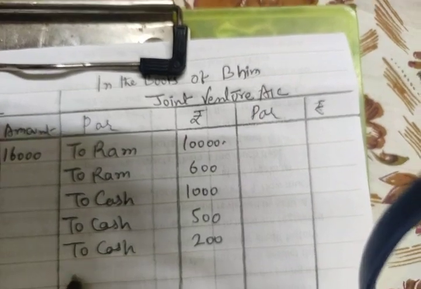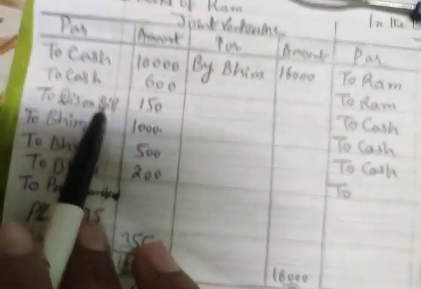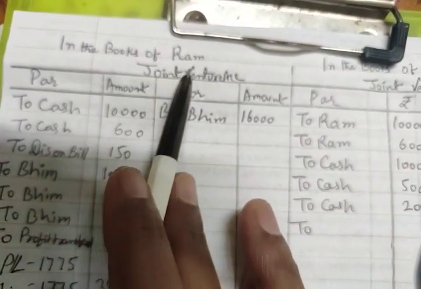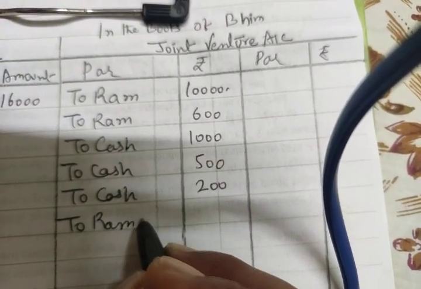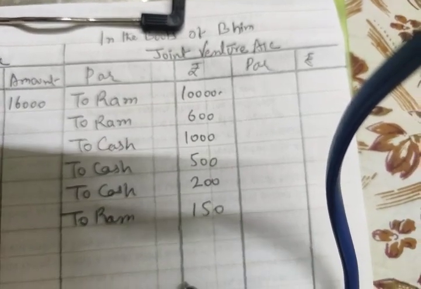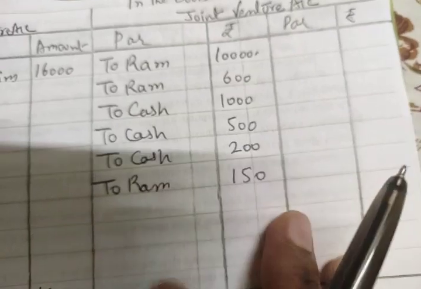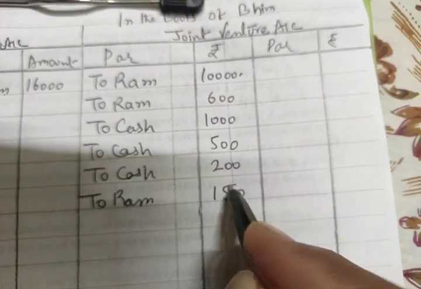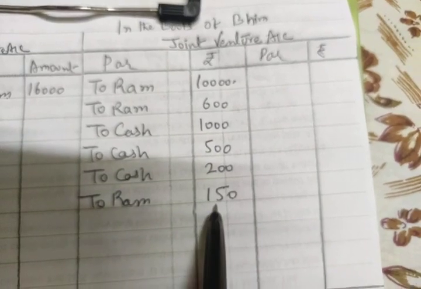Okay. And then one thing was what? Discount on bill. It was in the account of Ram. So here we will mention Ram's name only. Okay. Ram's account, 150, the discounting on bills. As I have already told, discount on bills. Okay. We will treat it as expenditure in the joint venture account. Okay. So this entry is over.